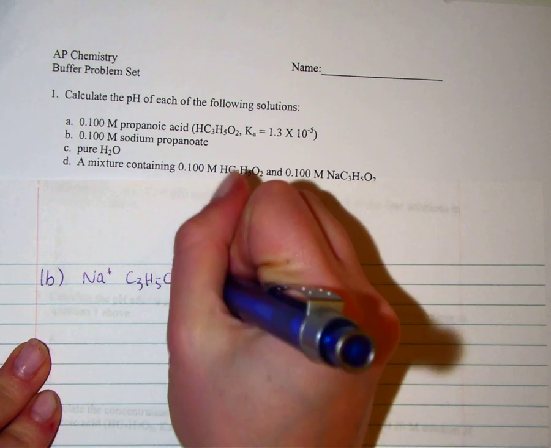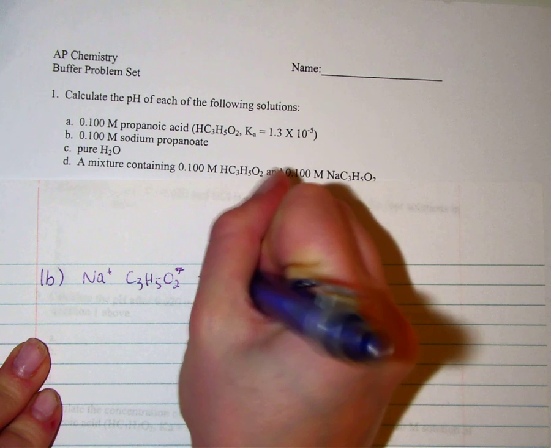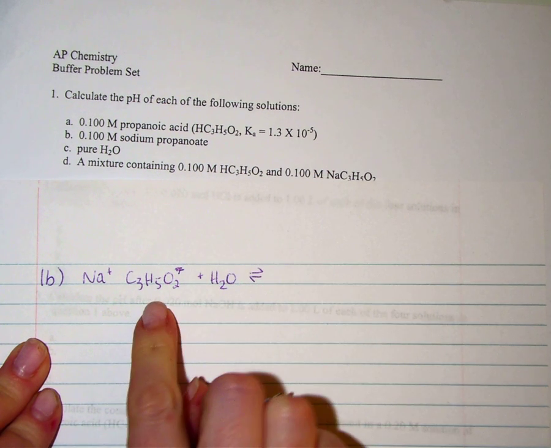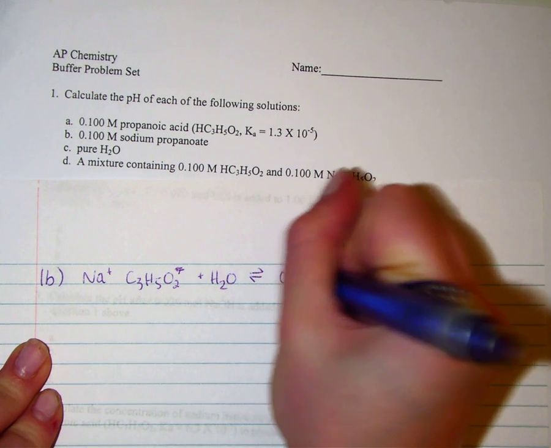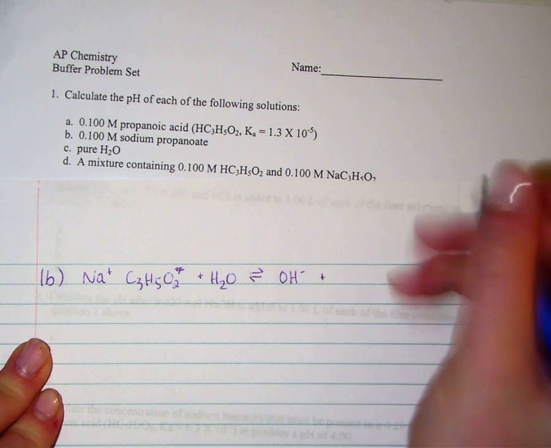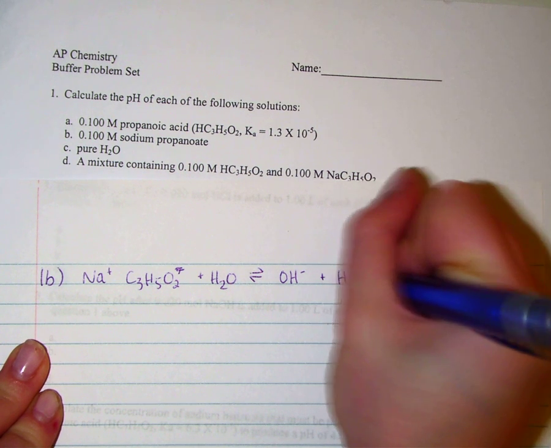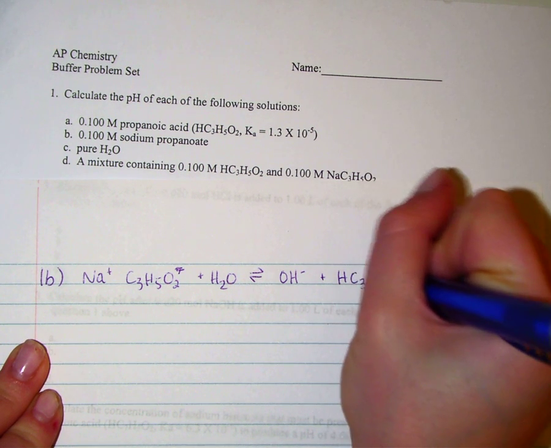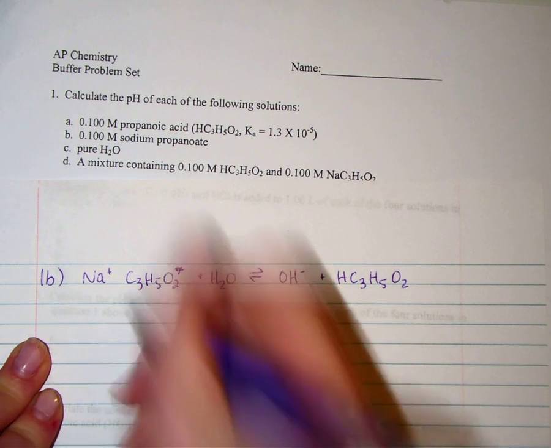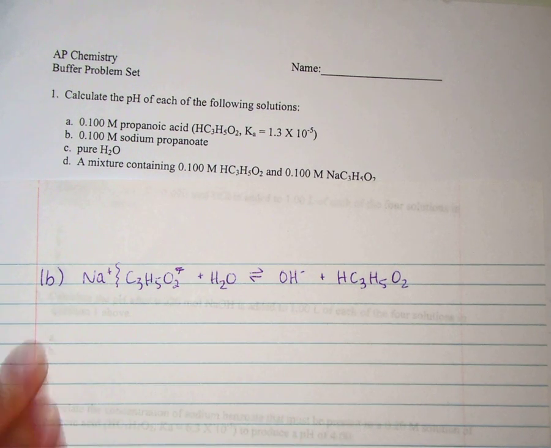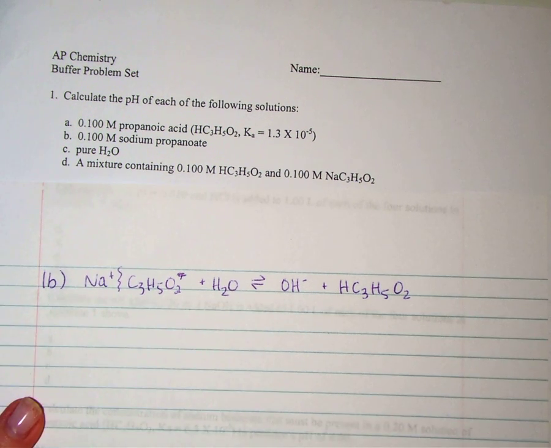So when I put this in water, it's going to dissociate. And because it's a weak base, I know that because its conjugate acid is propanoic acid, it's going to make OH minus in water. And the conjugate acid, HC3H5O2, propanoic acid. So I'm going to ignore the Na for now because that really has nothing to do with it. And I'm going to make another ICE table.